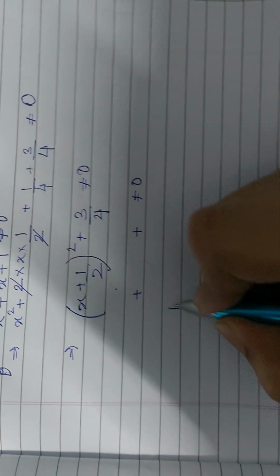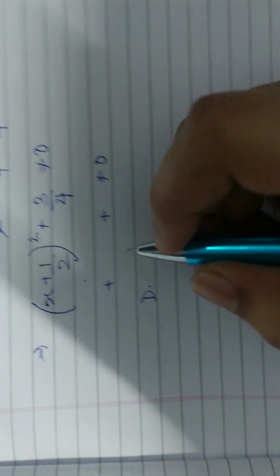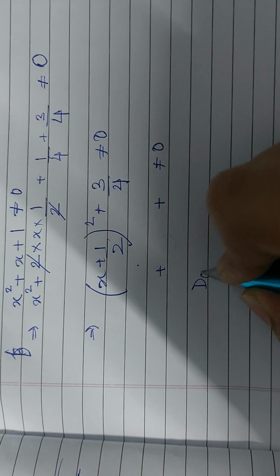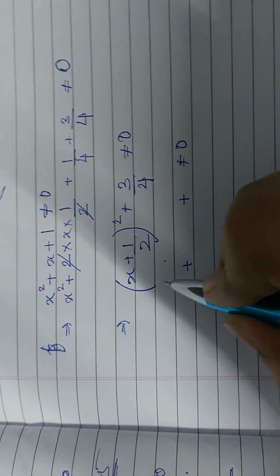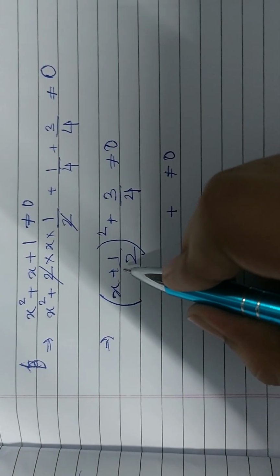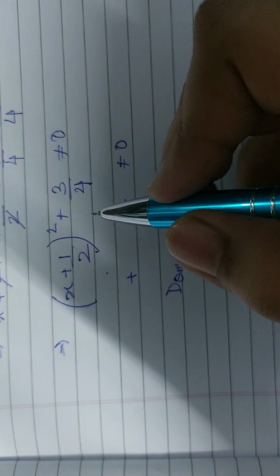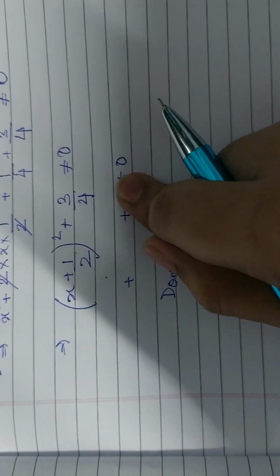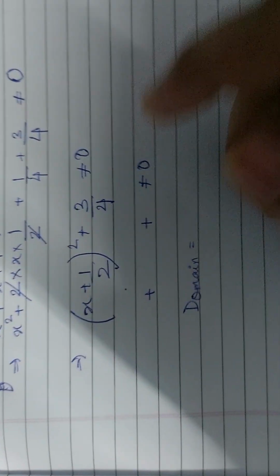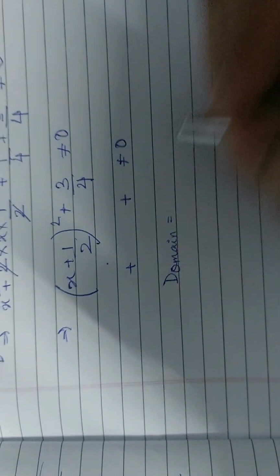So the domain of the function is all real numbers, because if you put any value of x, even if you put minus 10, plus half will give you minus 9.5, but minus 9.5 whole square will give you a positive number, and plus this is also a positive number, so therefore it will be a positive number which is not 0.